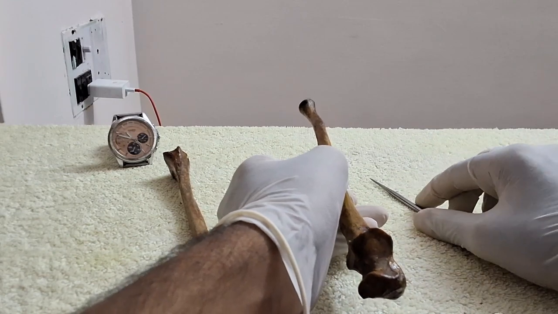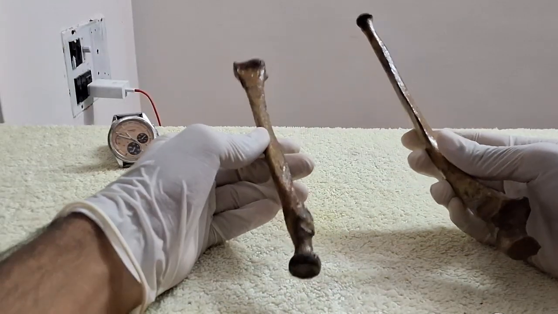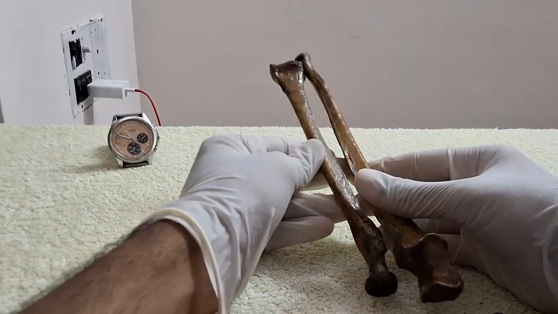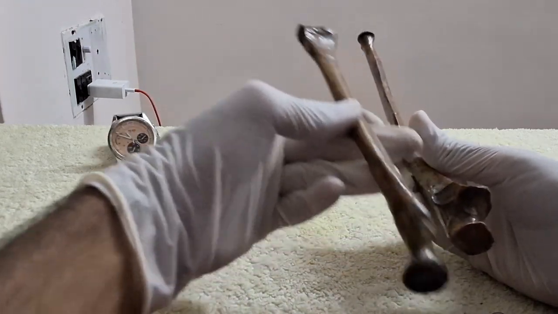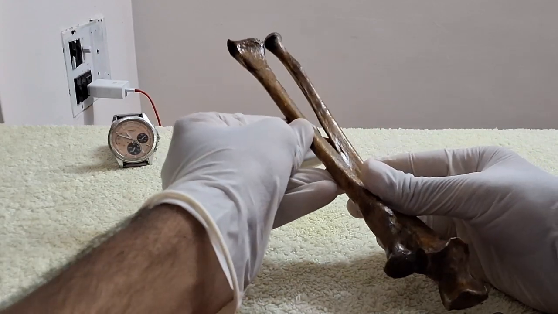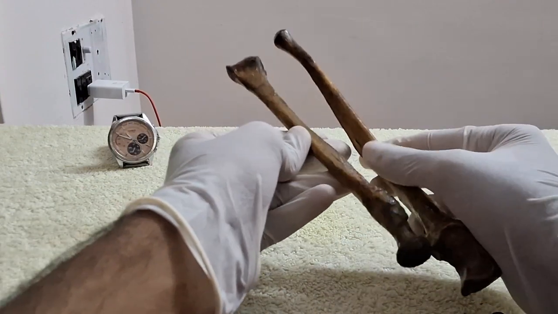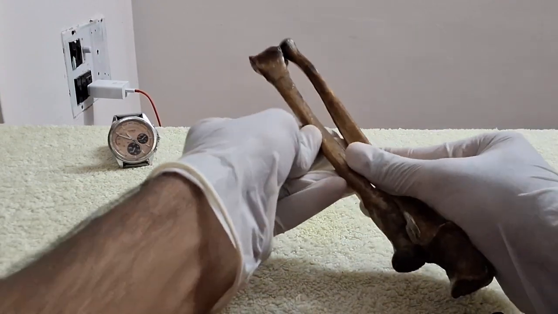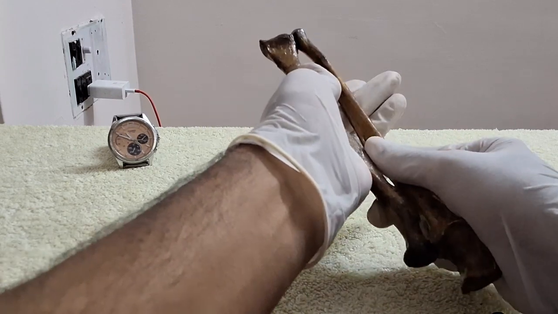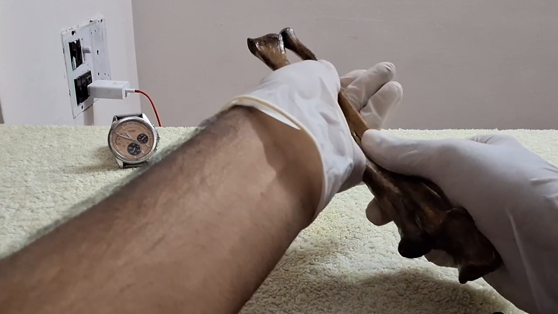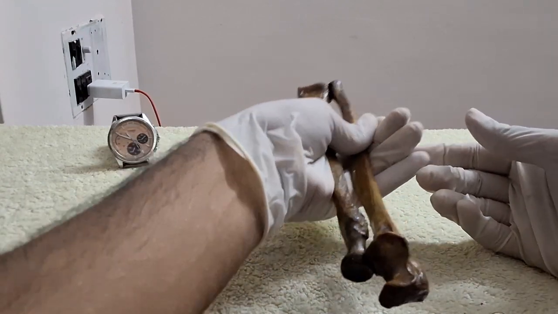Okay. Now next, coming to the attachments. Attachments we must learn together. If you see, this is the head of the radius, which gets attached to the radial notch of the ulna, and this is the ulnar notch of the radius, where the head of the ulna gets attached. So this is the position. Holding it is somewhat difficult, but I manage it. So we can keep it like this.